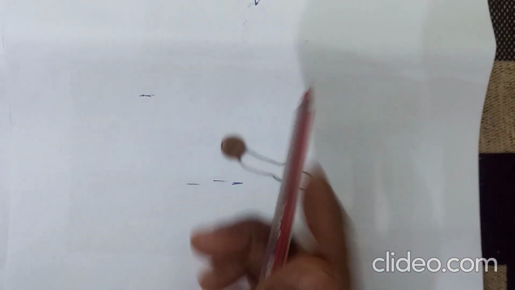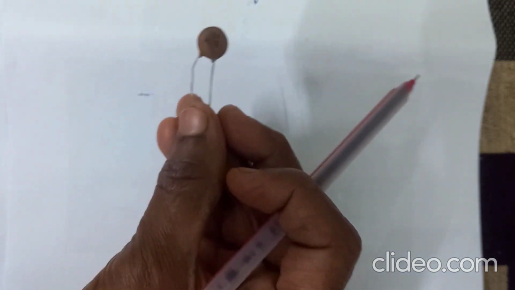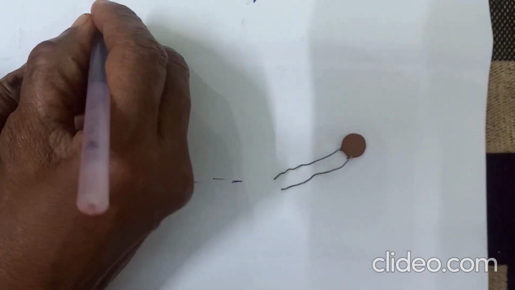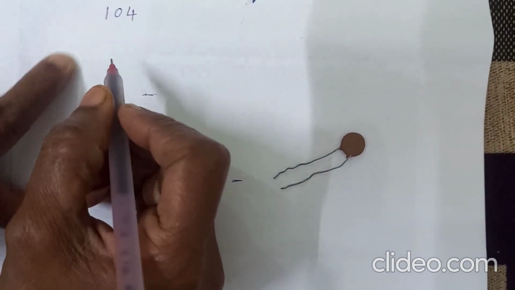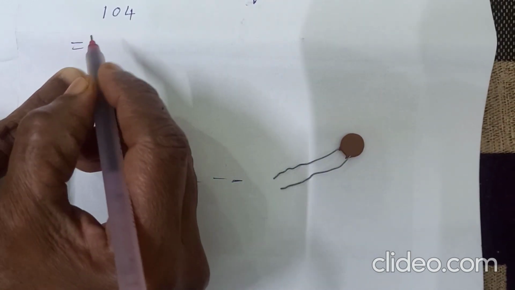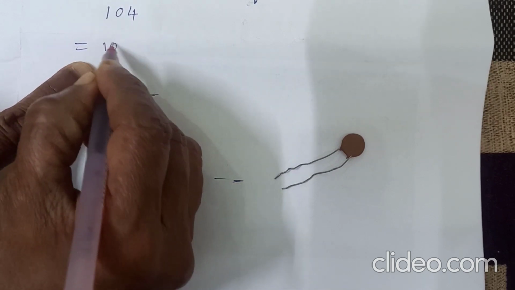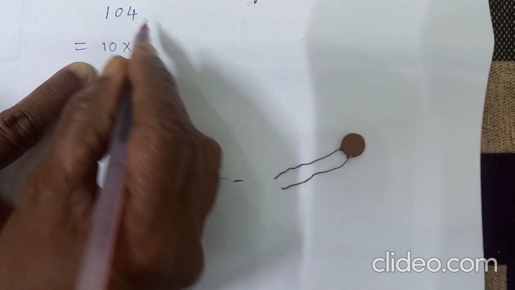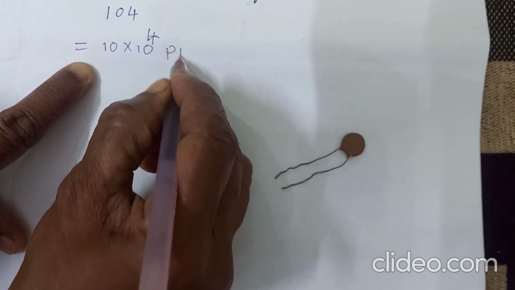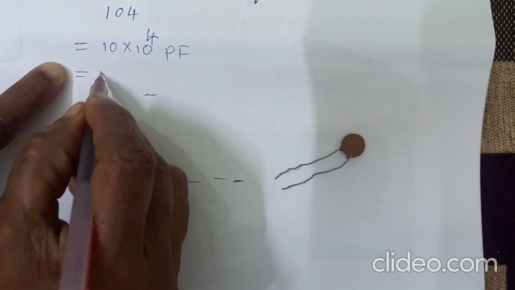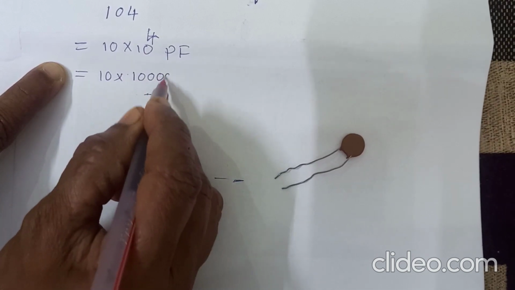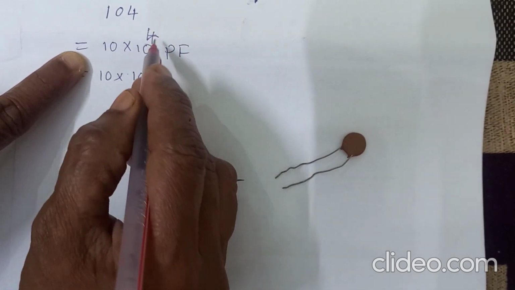Now we have another capacitor. This is 104. Okay. So I'll write 104. So how is 104? It will be in the form of a picofarad. So how to write? The first two digits are written as they are. The third digit will be the 10 to the power 4 picofarad. Okay. So 10 into 10 to the power 4 is nothing but 1 followed by 4 zeros picofarad.